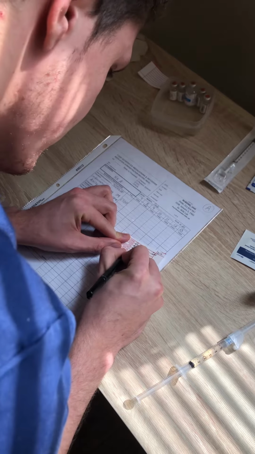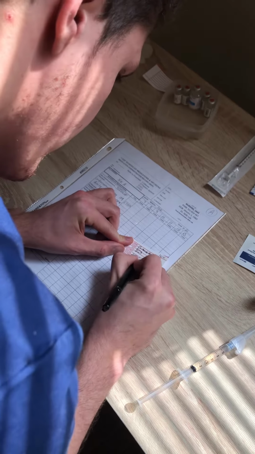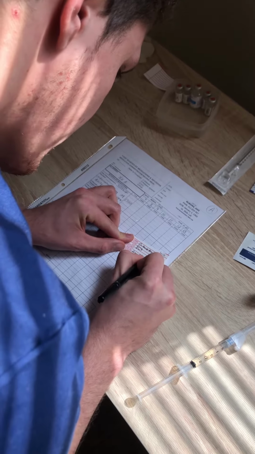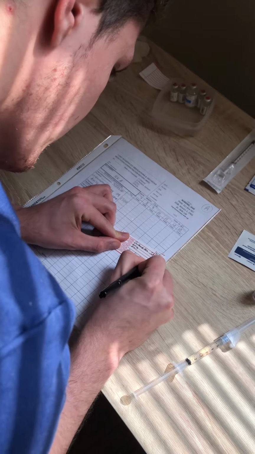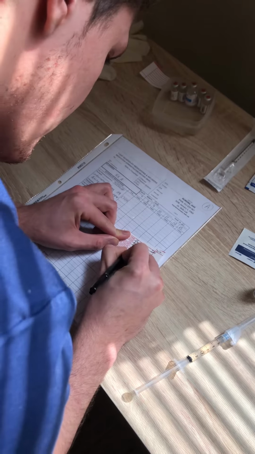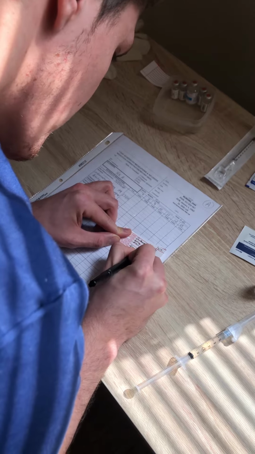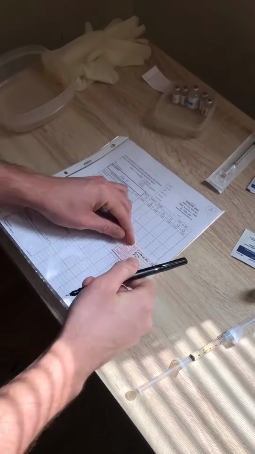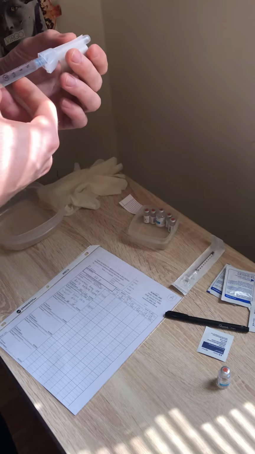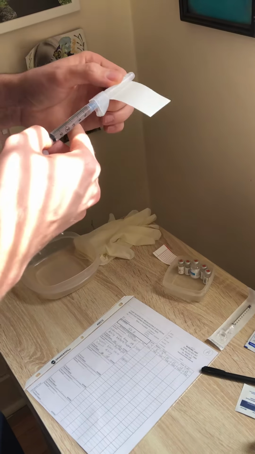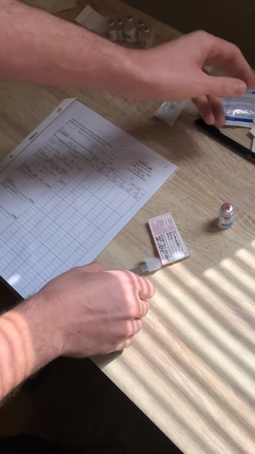Date and time is 16:35 for February 7th, 2021. And MSN2. So now the garbage, attach that to there. There we go.